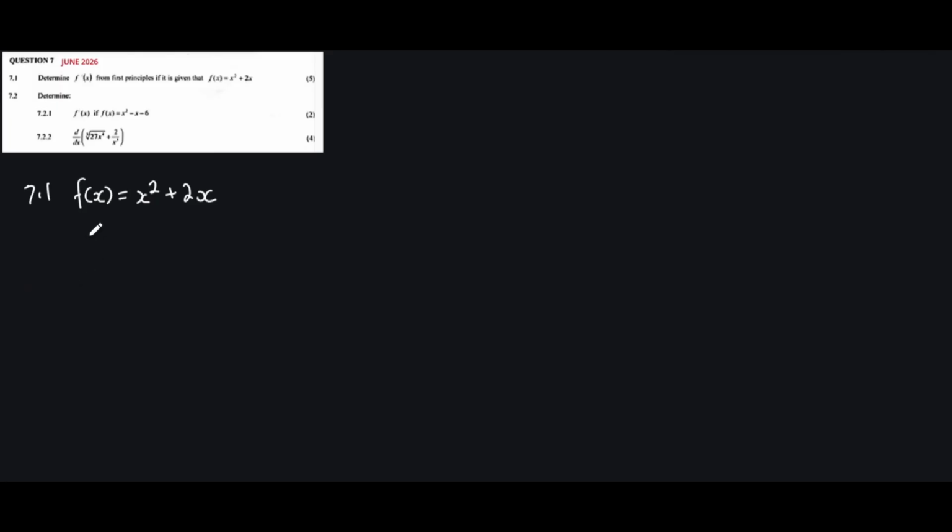So the formula for first principle says f prime x equals the limit as h approaches 0 of f of x plus h, minus f of x, then all this is divided by h. So what does this formula mean? If you can see, the formula says limit when h approaches 0.